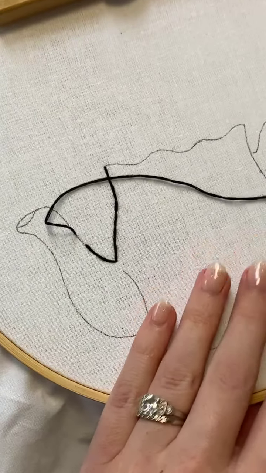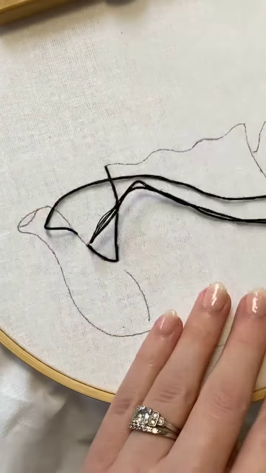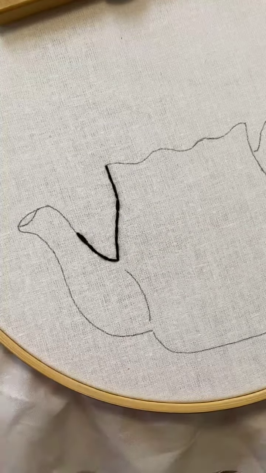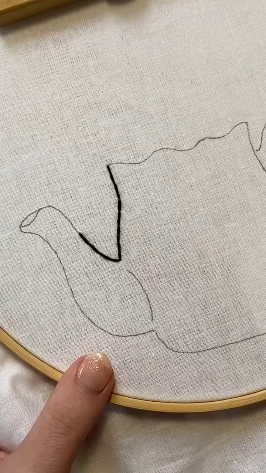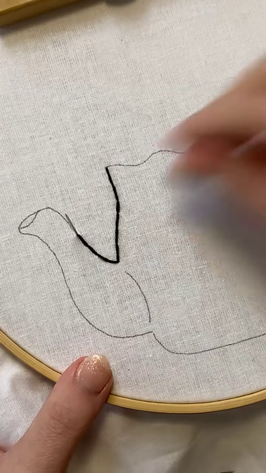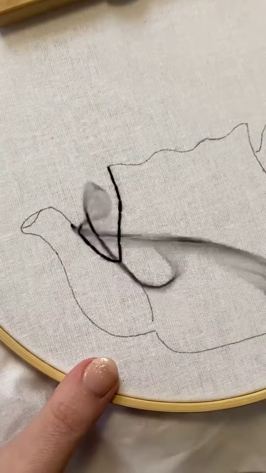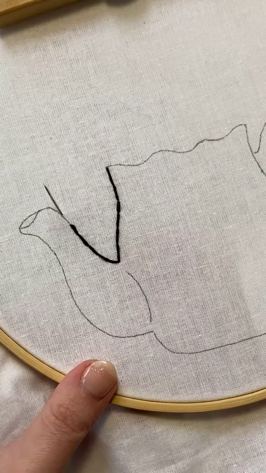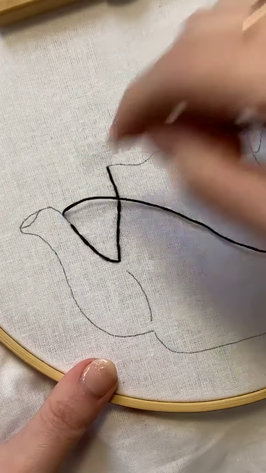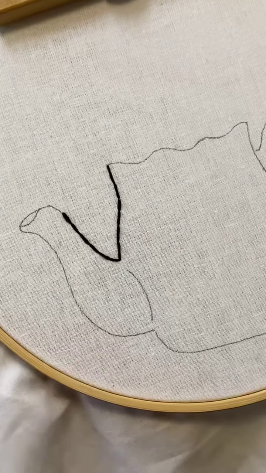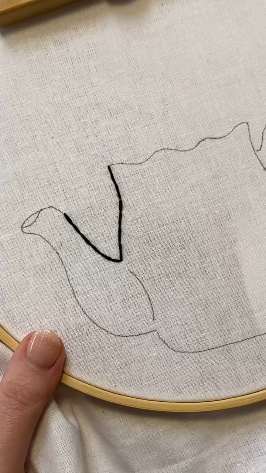The thread or myself? Who's going to win? But it does look different on the back and it does look like you've saved thread. So right when I get to the very top, I'll show you the back and how it looks.